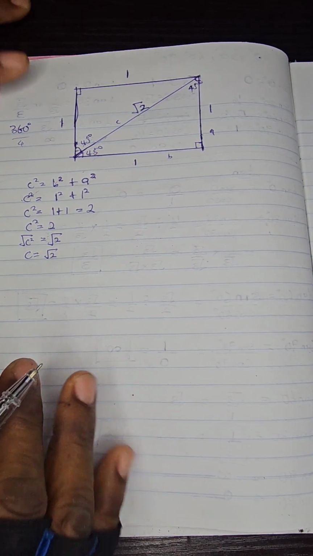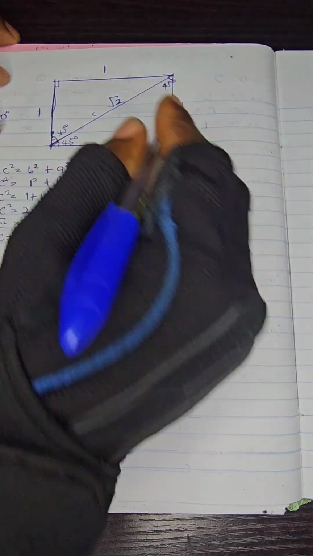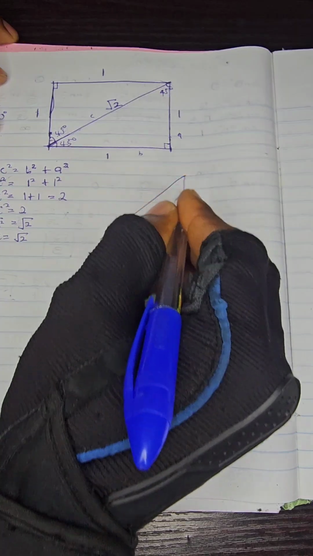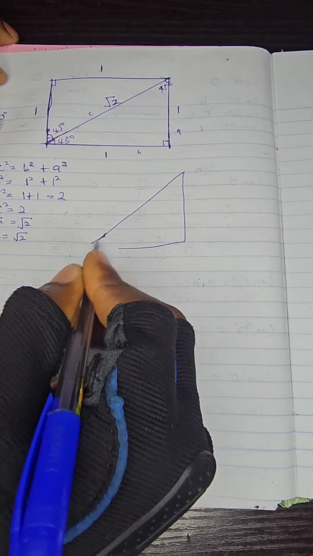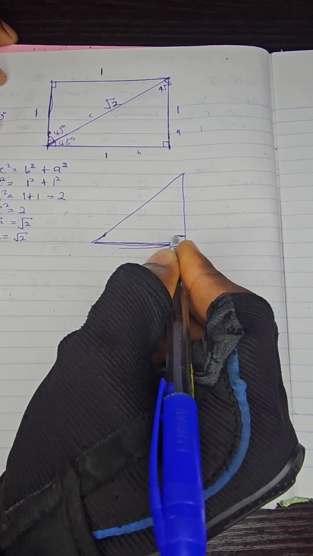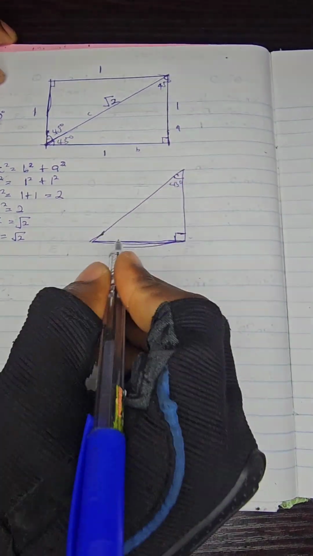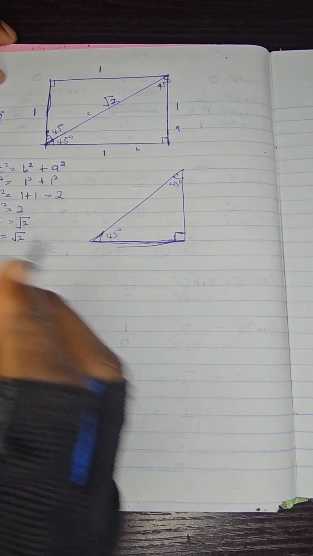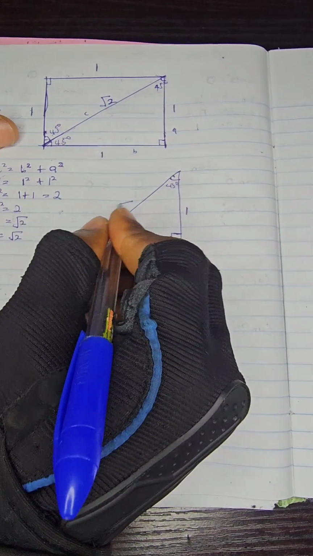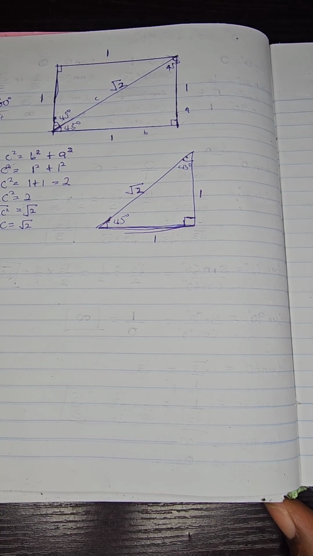So now, after this, let me sketch out the new triangle. I'm going to sketch this out. So I'll have something like this. I know it's rough, pardon me for that, and it's a right angled triangle. This time around the angles are different from the first one. This is 45 degrees and this is 45 degrees, unlike the one that is 60 and 30. Here is 1, here is 1, and here is root 2. So this is what we are using to solve for 45 degrees.